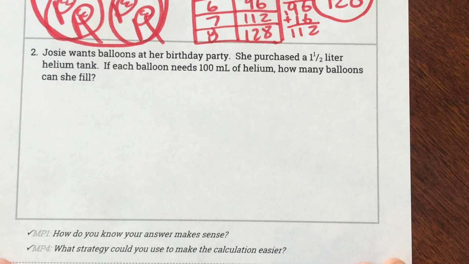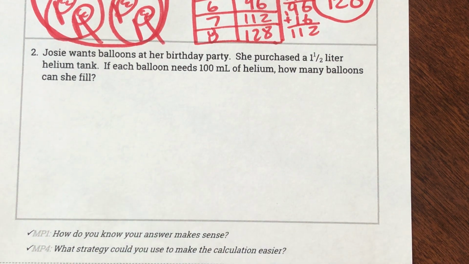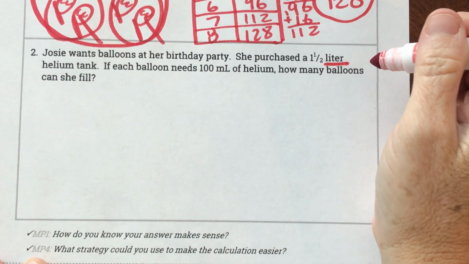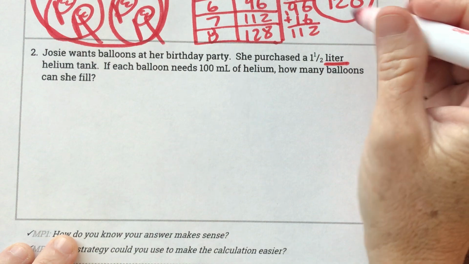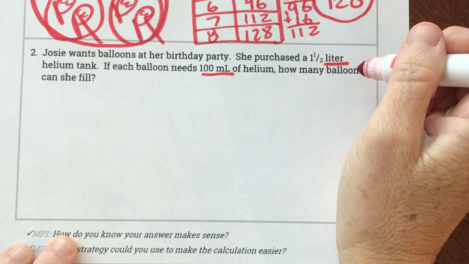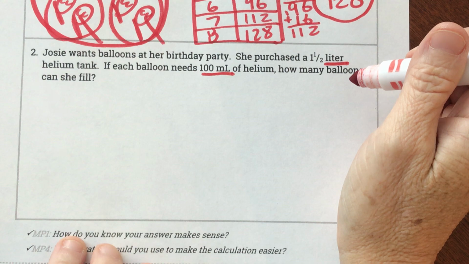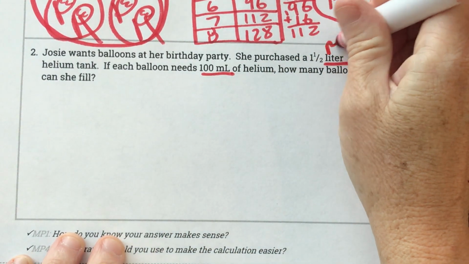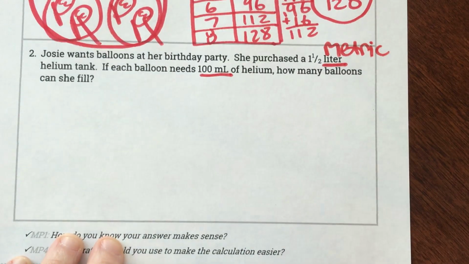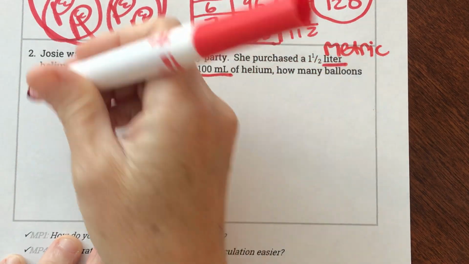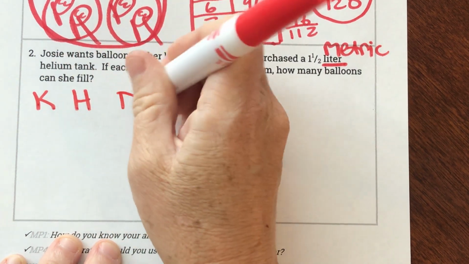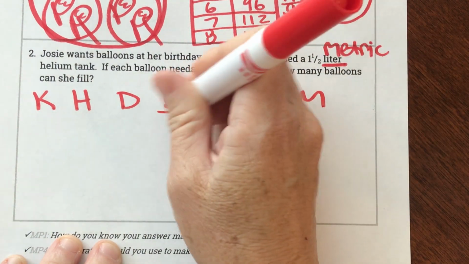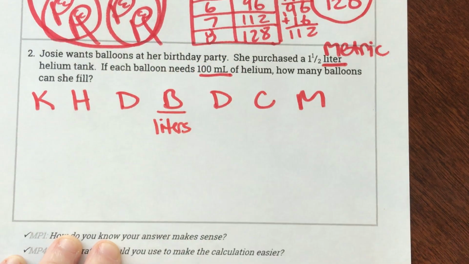So my next question says, Josie wants balloons at her birthday party. She purchased a 1.5 liter helium tank. If each balloon needs 100 milliliters of helium, how many balloons can she fill? Okay, so what I see is liter and milliliter, which tells me I'm using the metric system. So I'm going to use King Henry died by drinking chocolate milk. And remember, a base measurement is liters.